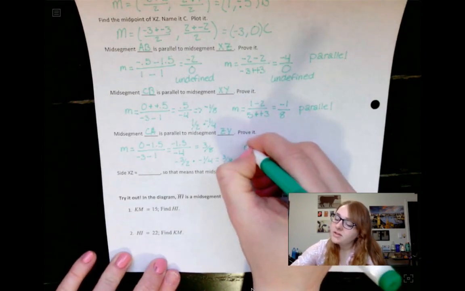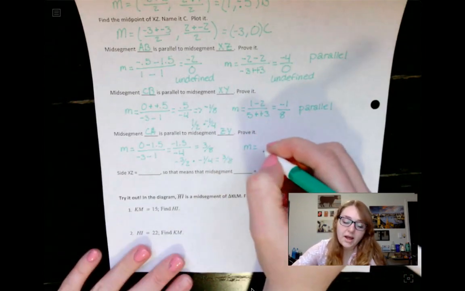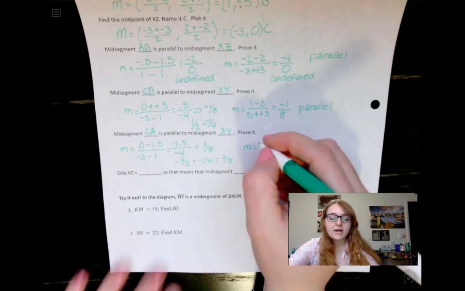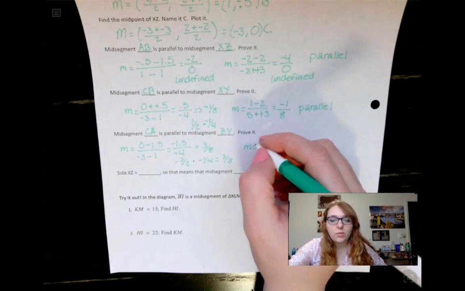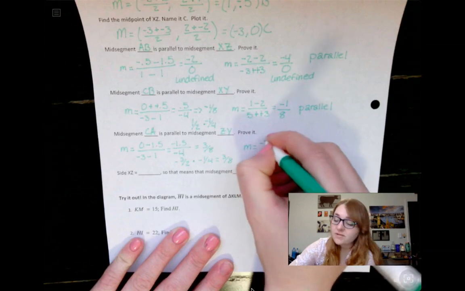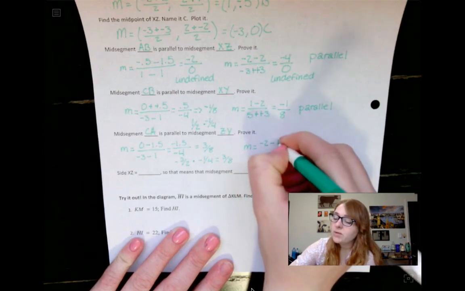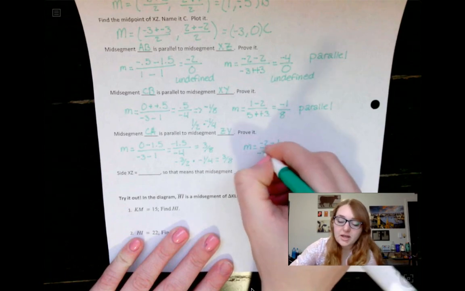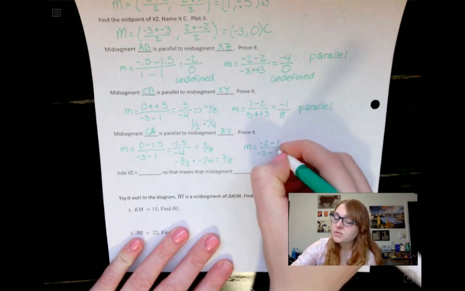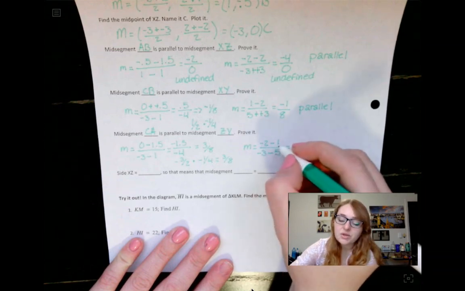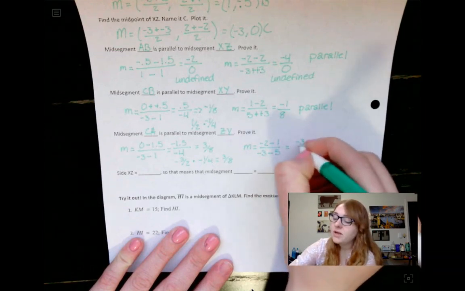And then our other segment here, ZY, I'm going to make Z my x2, y2, and Y my x1, y1. So my y2, which is negative 2, minus my y1, which is 1, over my x2, which is negative 3, minus my x1, which is 5. Negative 2 minus 1 is going to give me negative 3.